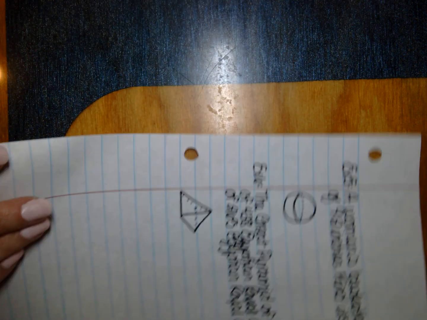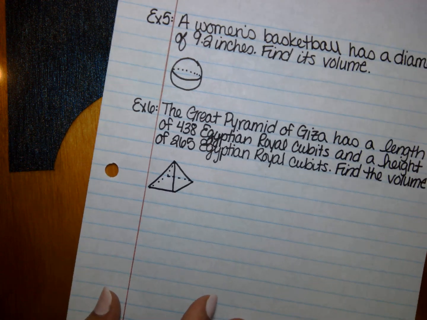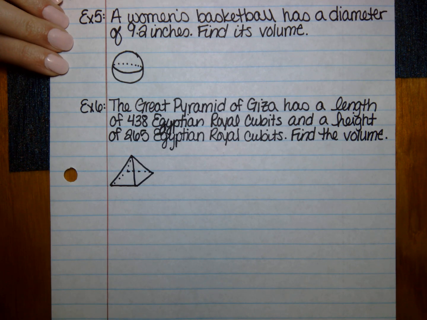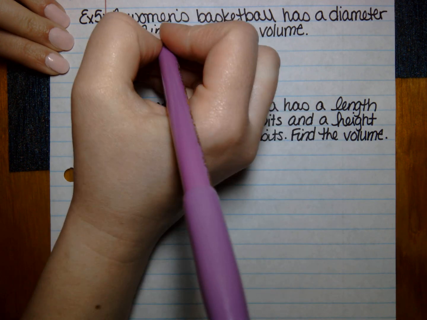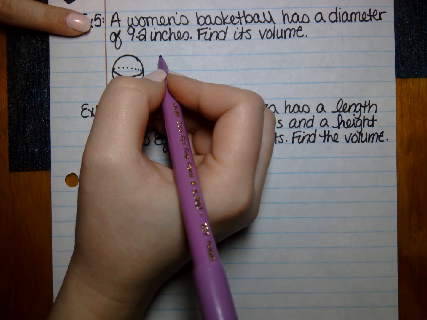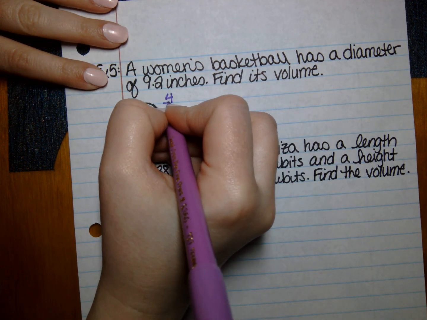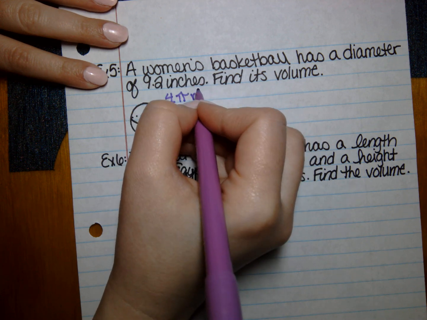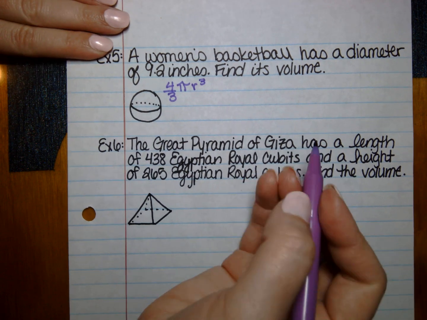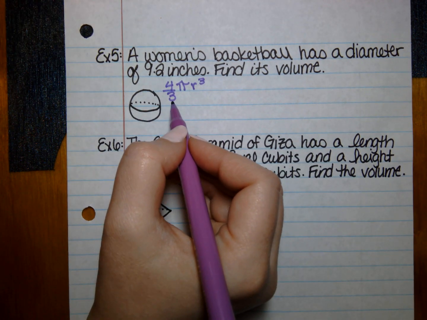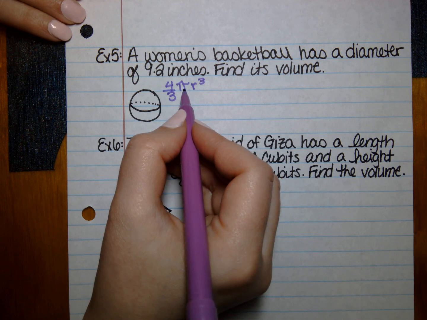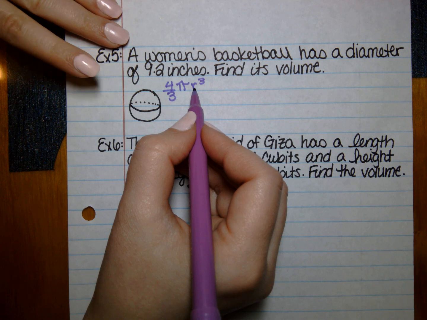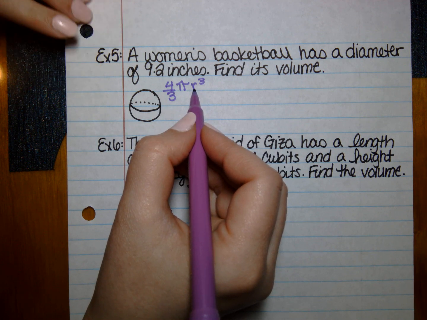The next example is going to be of a sphere. So it says a woman's basketball has a diameter of 9.2 inches. Find its volume. The equation for the volume of a sphere is the fraction 4/3 pi radius cubed. So as you can see, the fraction of 4/3 doesn't have a unit. Pi doesn't have a unit, but I'm doing the radius 3 times. So that's going to be my 3 for my exponent, because I'm doing radius times radius times radius.